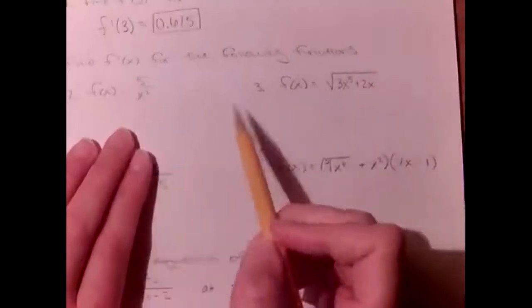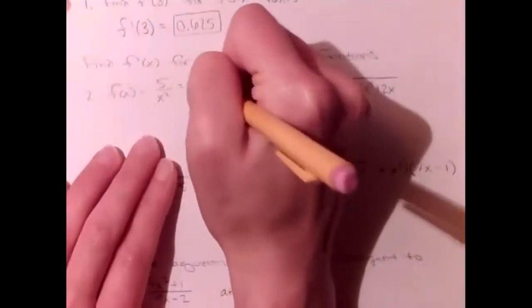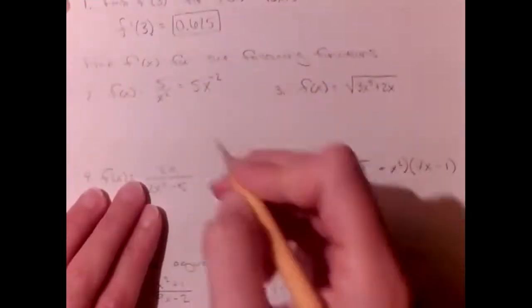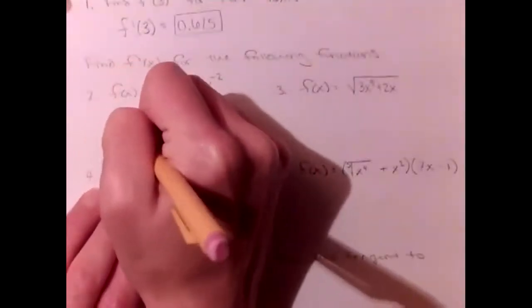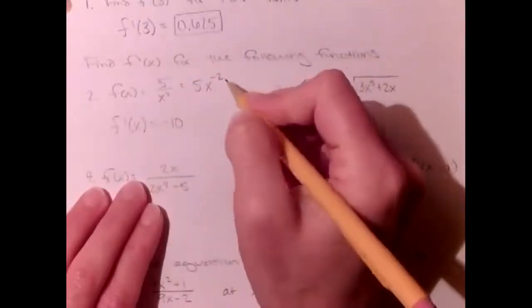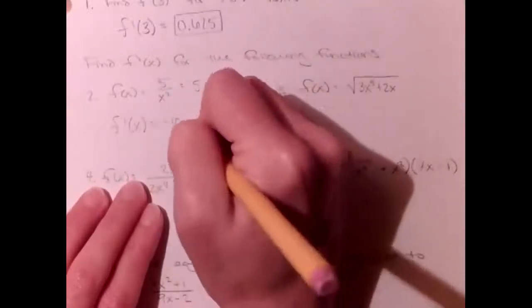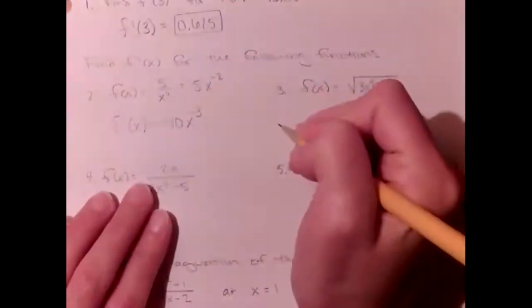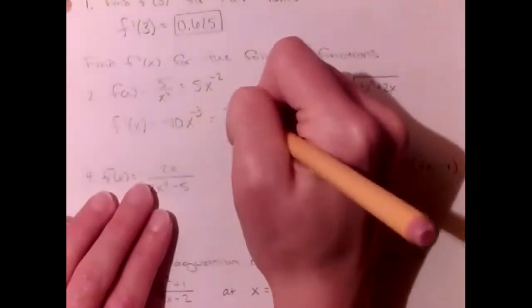So find the derivative for all of these. I'm going to rewrite this as 5x to the negative 2. And when we do the power rule, multiplying this down, that'll be negative 10. And then subtracting 1 from the power will make that negative 3. I like to fix the negative exponents.